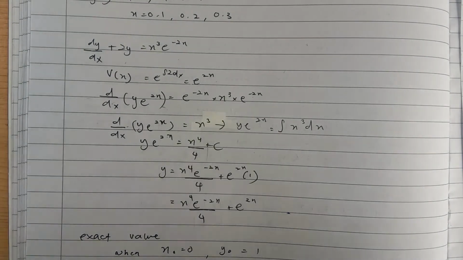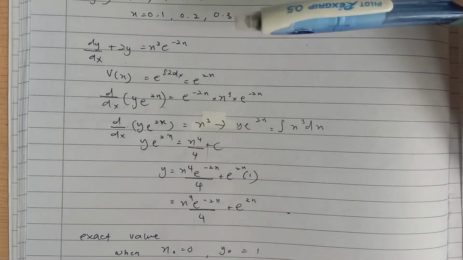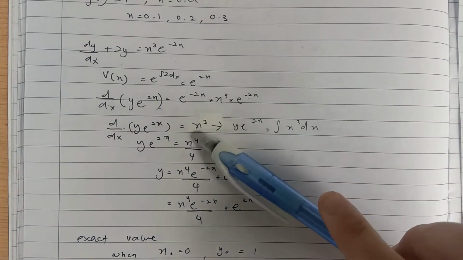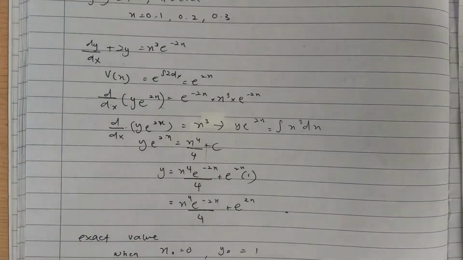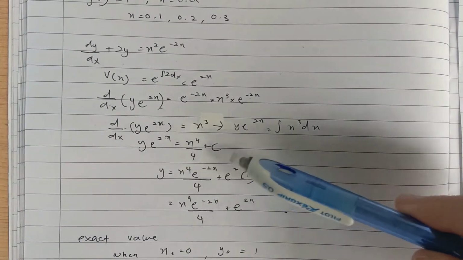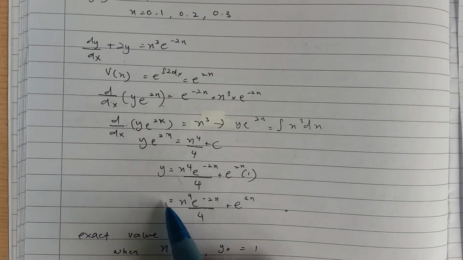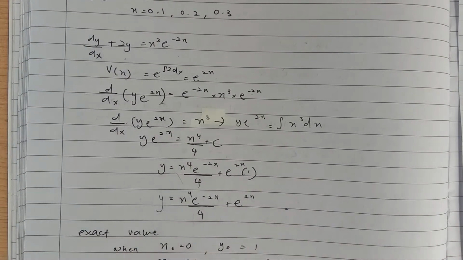For a non-separable ODE, we have to introduce the integrating factor on both the left-hand side and right-hand side, and then you differentiate the equation and you will get this x cubed term. Then you integrate it and you will get this, and then solve and you will get y for the equation. So this is the final solution for y.